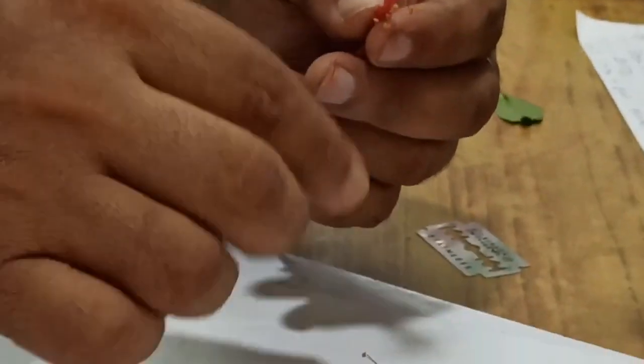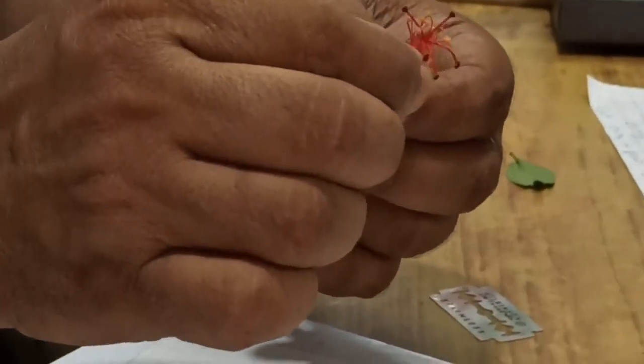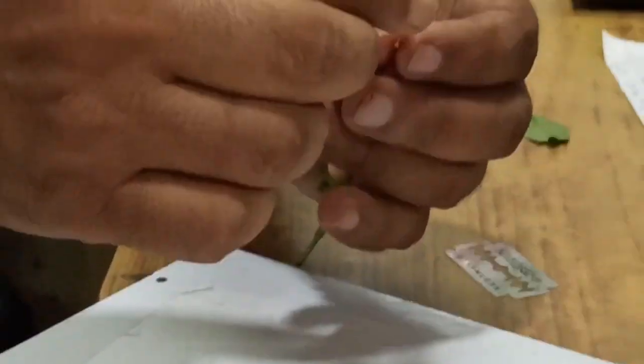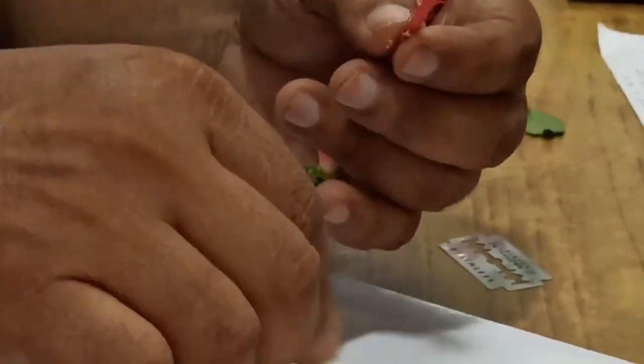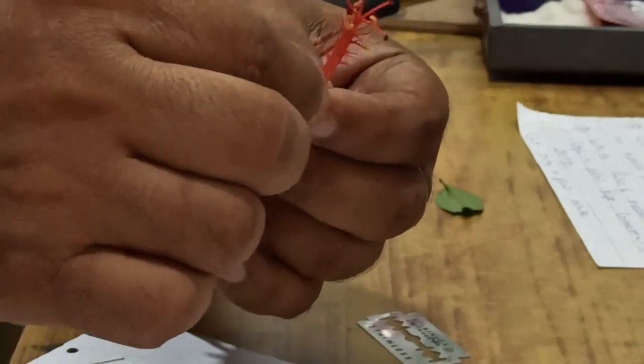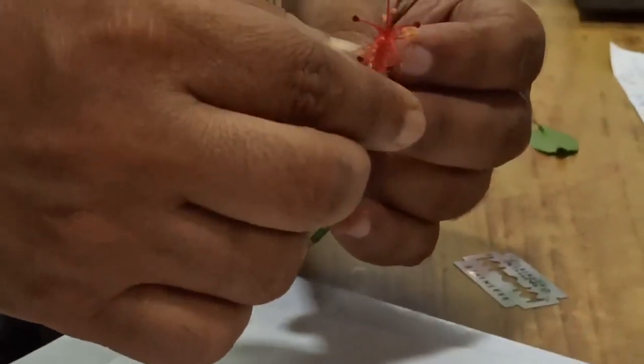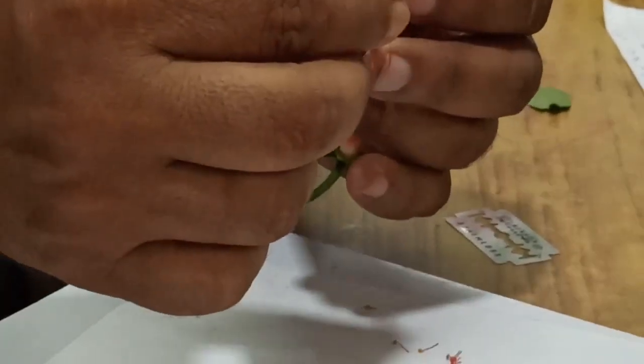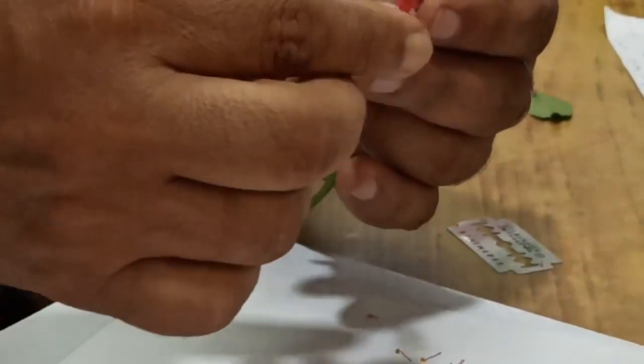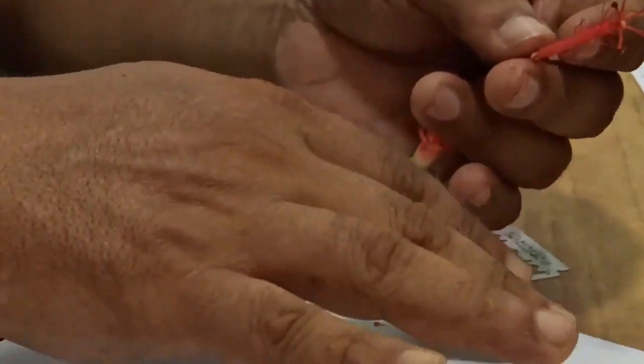So the male part is called androecium, and androecium has two parts, that is called anther and filament. Anther contains yellow colored substances, they are called pollen grains.